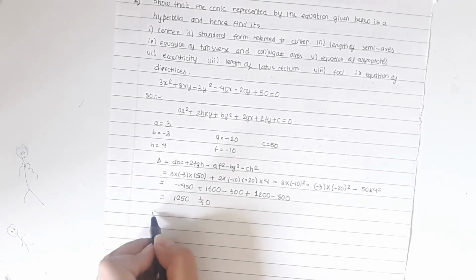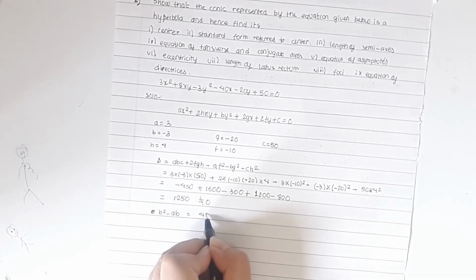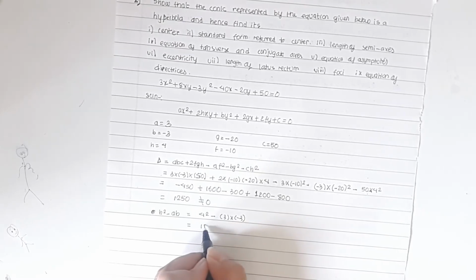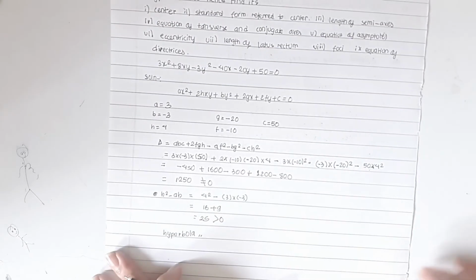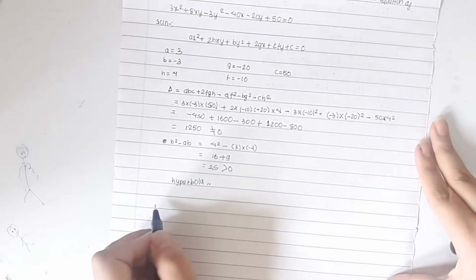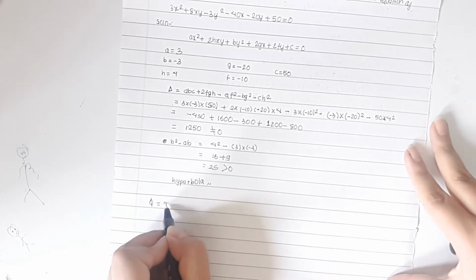So again we need to find h squared minus ab, which is 4 whole squared minus 3 into minus 3, which gives us 16 plus 9, which is 25, which is greater than 0. Therefore the given equation is the equation of a hyperbola. So this is the proof. Now we need to find the center. For the center, let del represent the given equation.